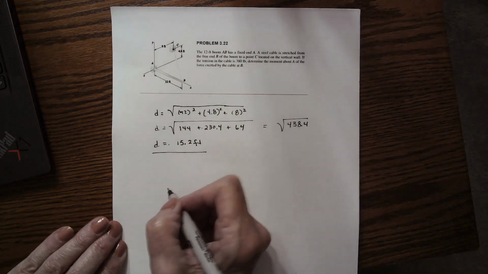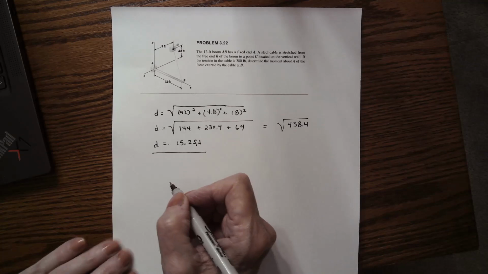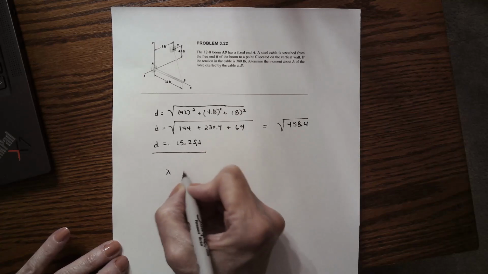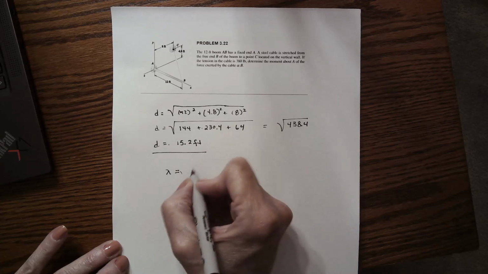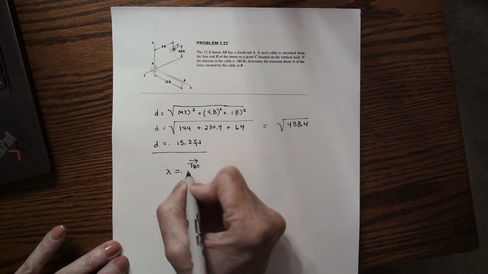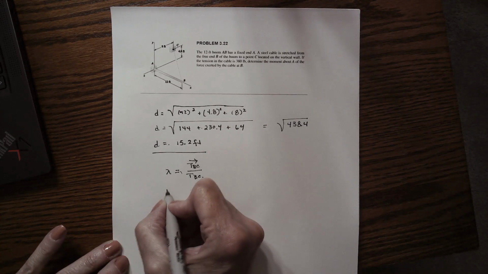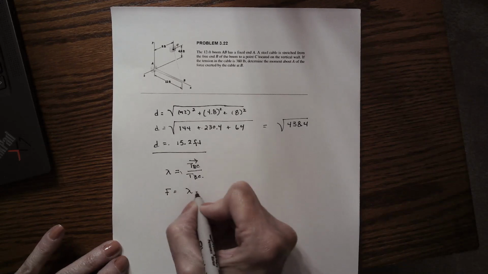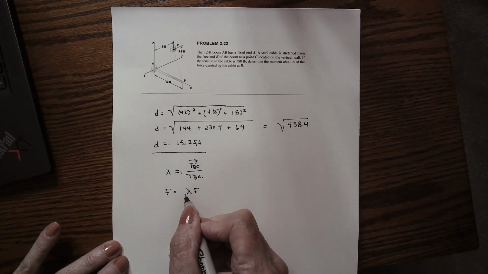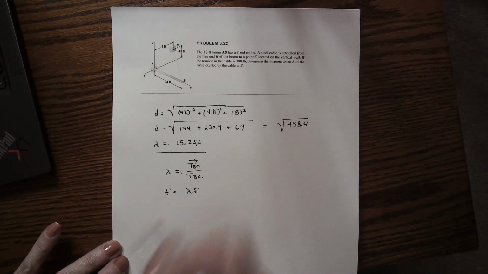And then you'll recall we covered this with sample problem 3.4 in the textbook, that there is a unit vector, lambda, which will equal the vector BC over the distance, and that our force vector F is equal to that unit vector times F. So the vector F equals the magnitude of the force times the unit vector.